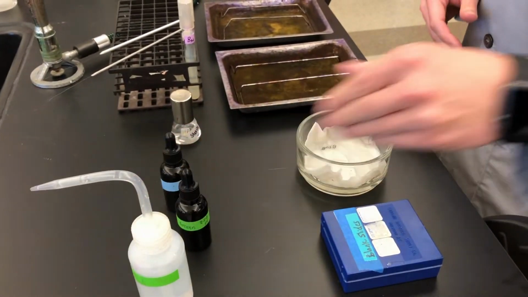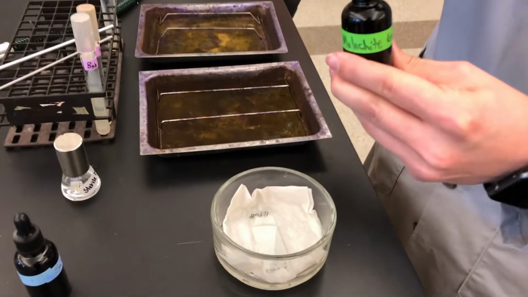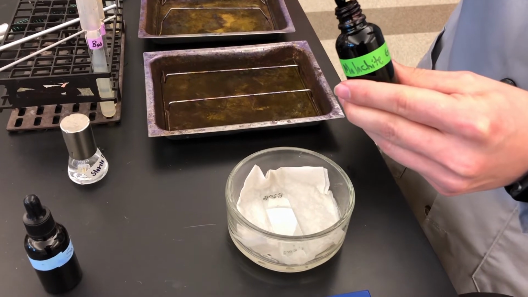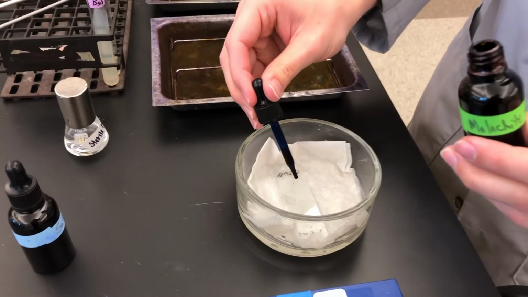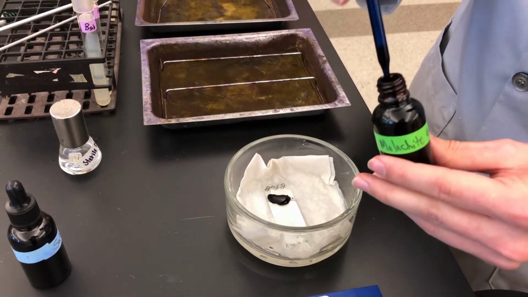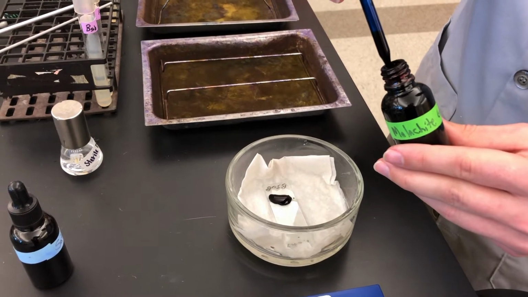Okay? So, then we take our malachite green, cover where we have the smears, but you don't want to overcover because you don't want that malachite green to get down on the paper towel.